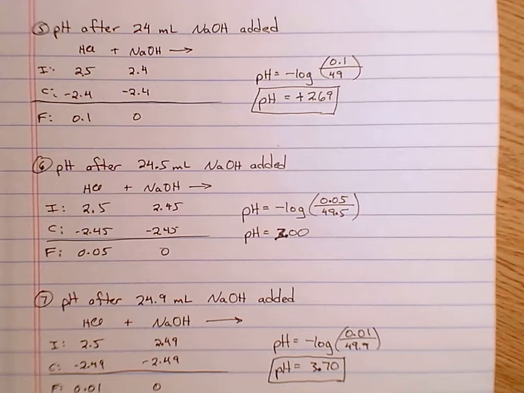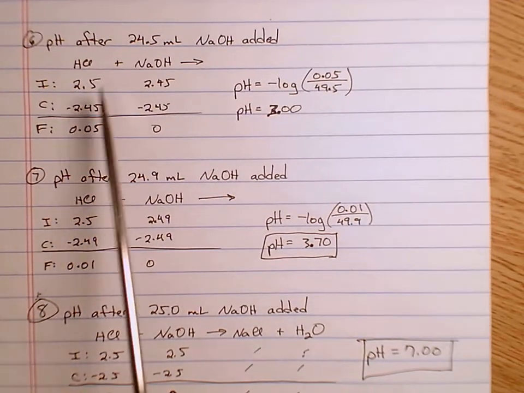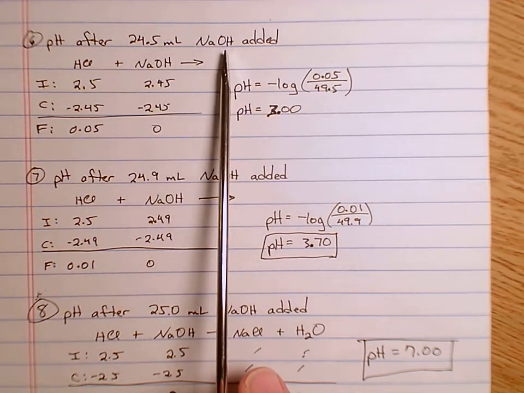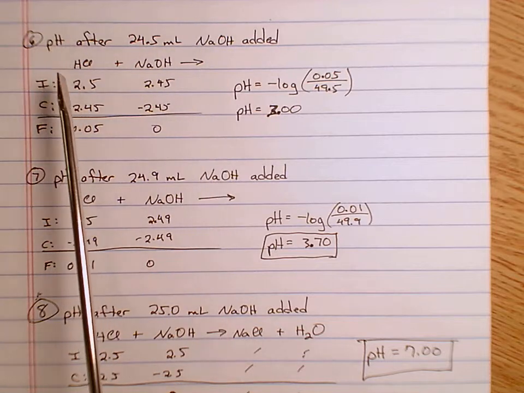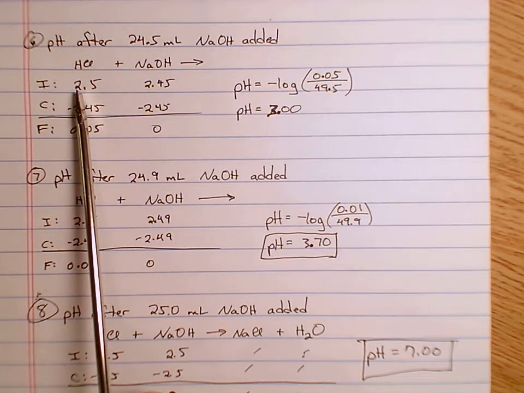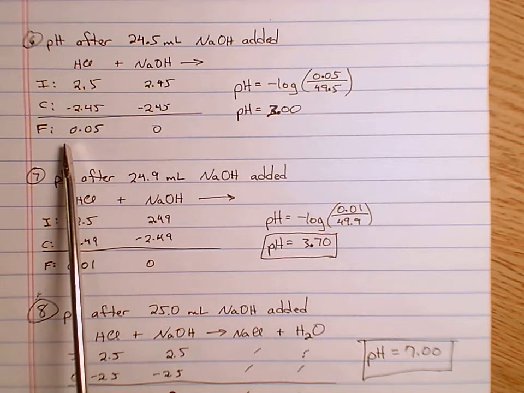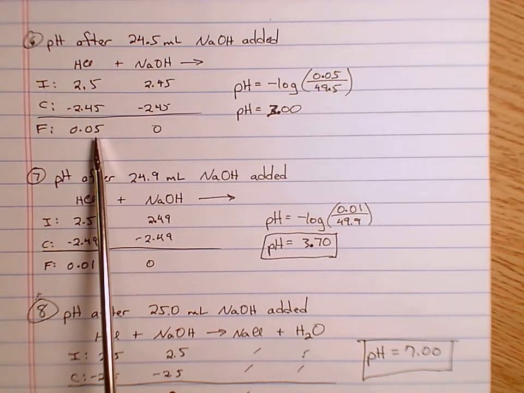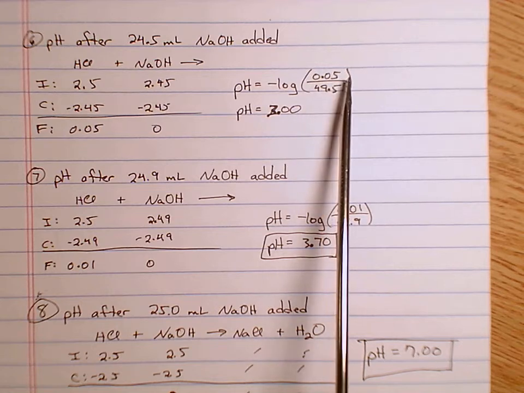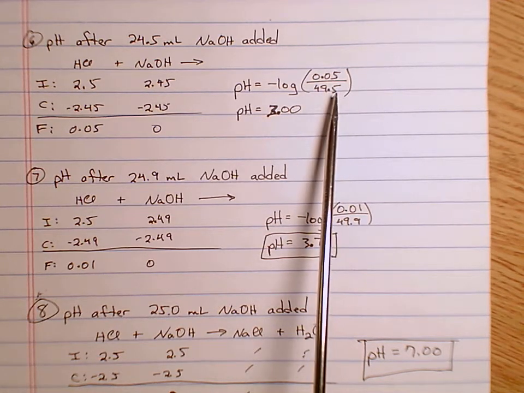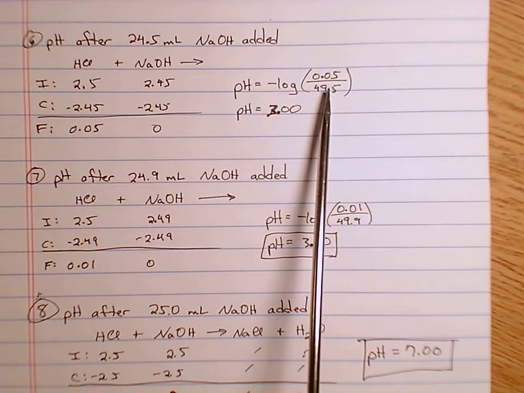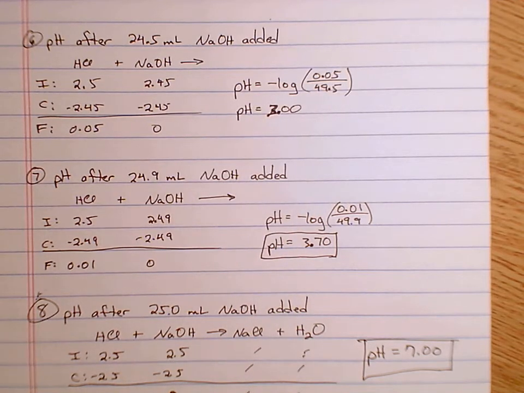Oof. Look at this next calculation. We're at 24.5 milliliters of NaOH added. Same business. Initial 2.5 millimoles of HCl, 2.45 millimoles of NaOH. We'll have 0.05 millimoles of HCl left over. 0.05 millimoles divided by 49.5 milliliters is our concentration of H+. Negative log, our pH is 3.